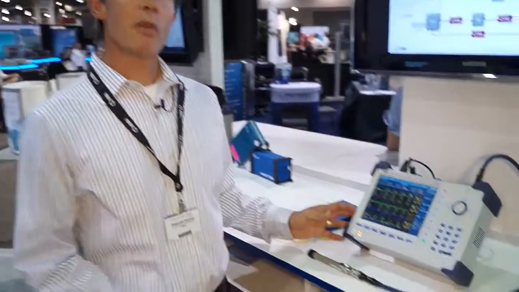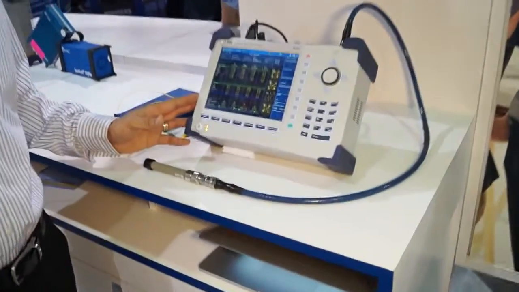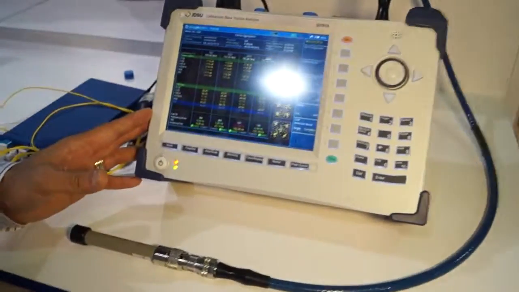We're here with the CellAdvisor, one of the base station analyzer solutions that we're providing to our customers. And the big announcement that we have today is what we refer to as RFoCPRI.